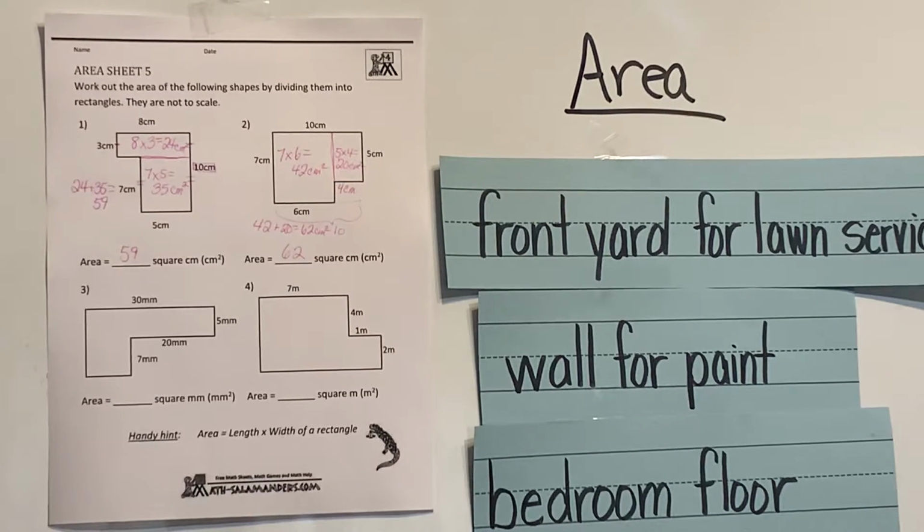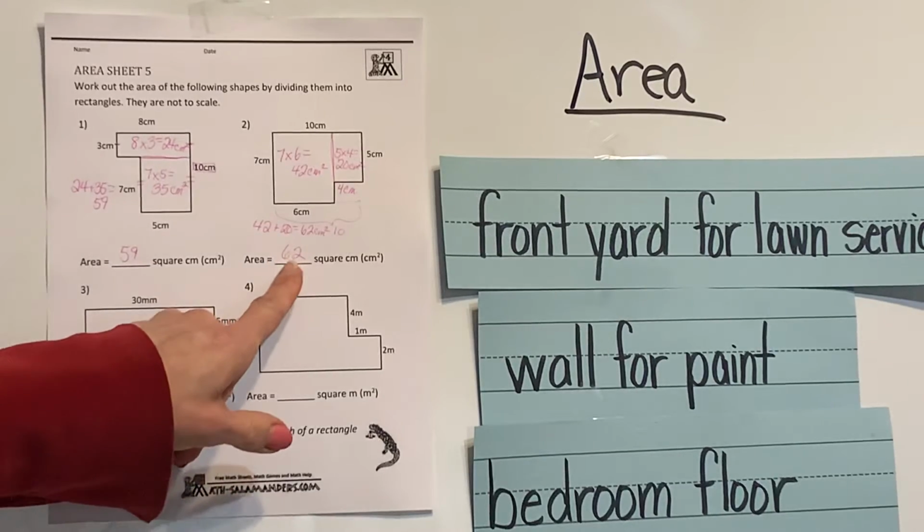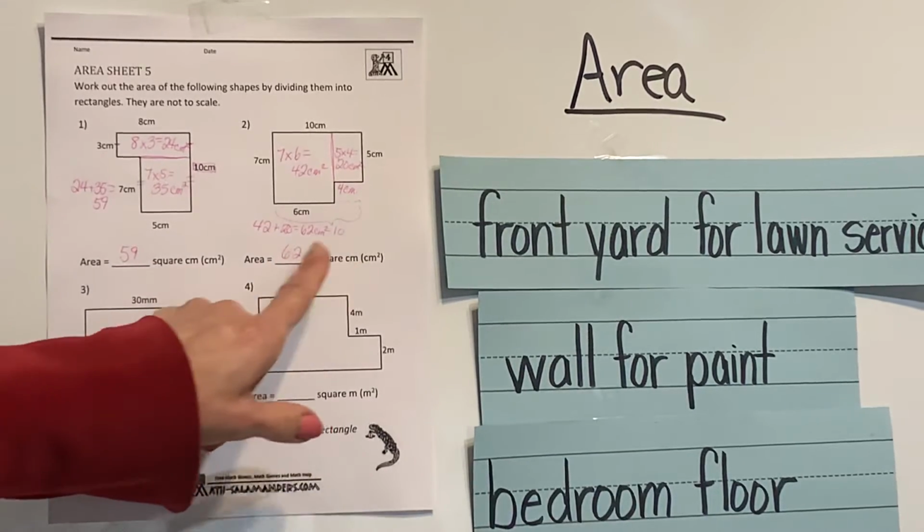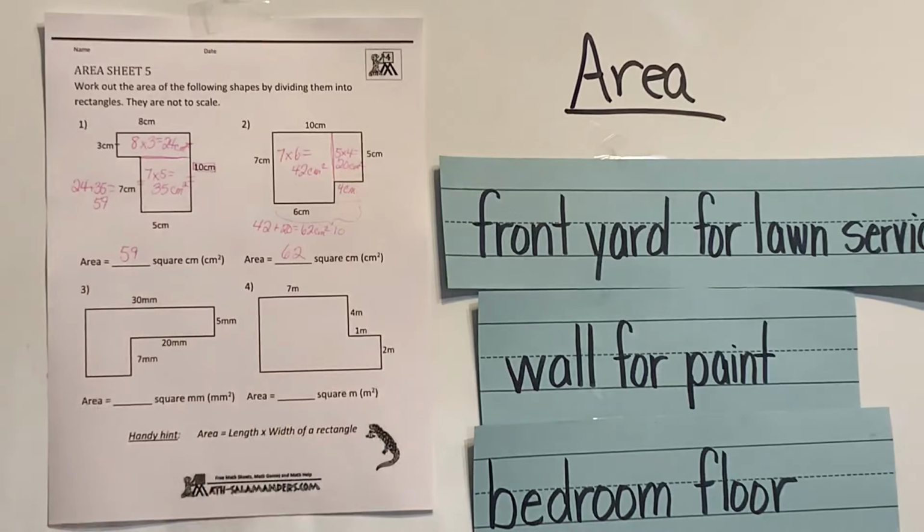So if that were the area of a dollhouse and I was putting carpet in the dollhouse, which when I was little, I actually did do that. I had carpet squares and I had to cut them because they were irregularly shaped rooms. So if I were to cut that, I would need 62 square centimeters, or 62 centimeters squared.